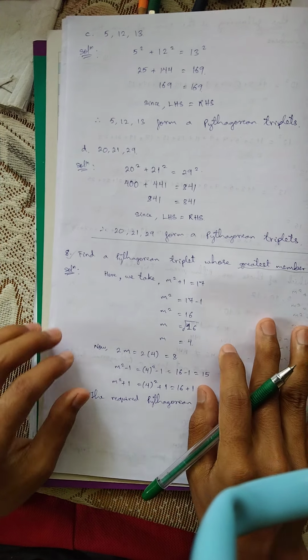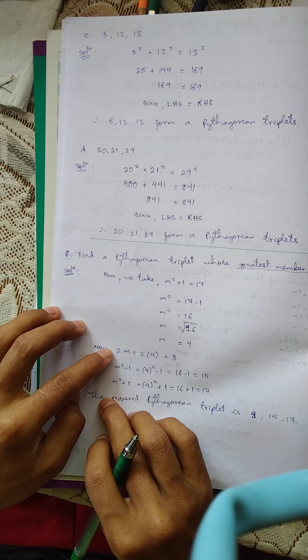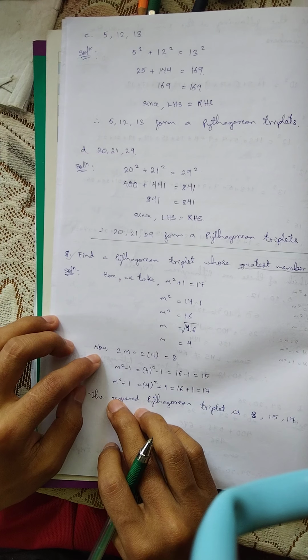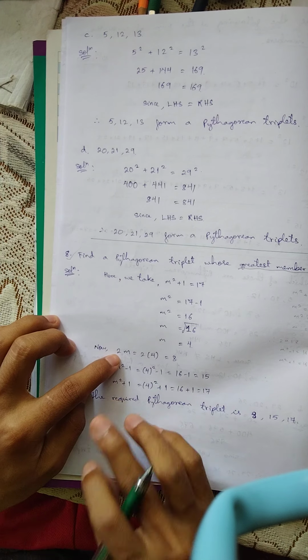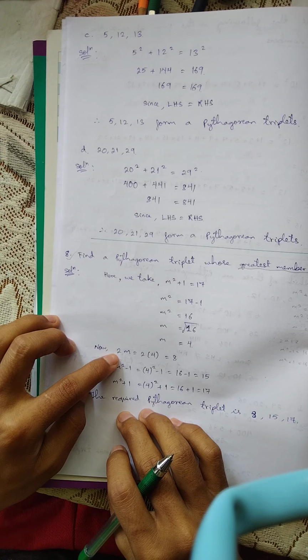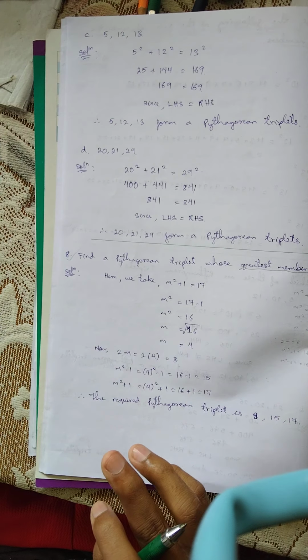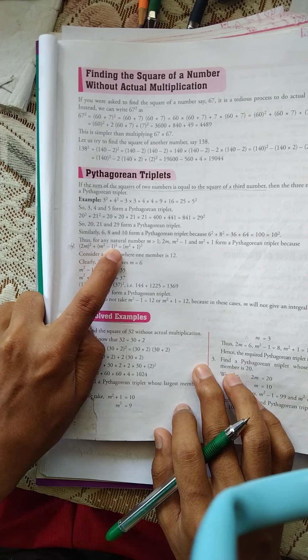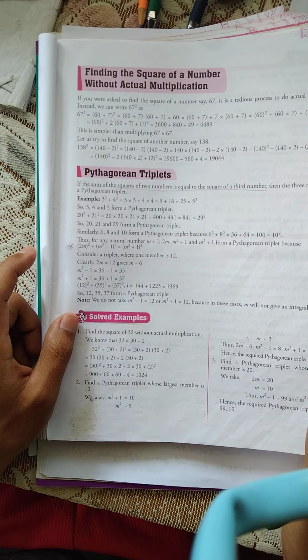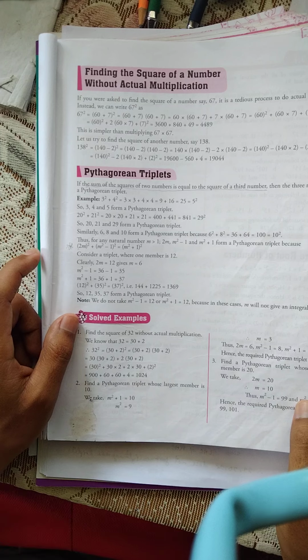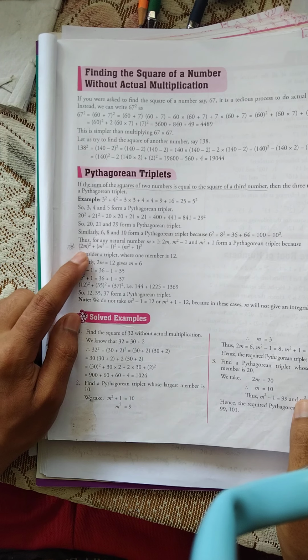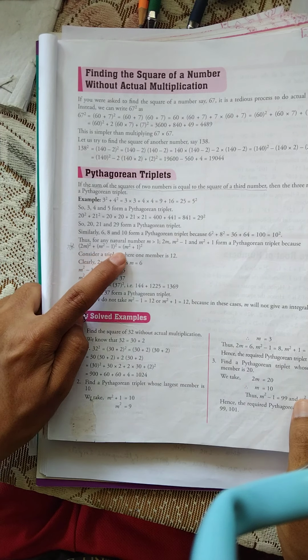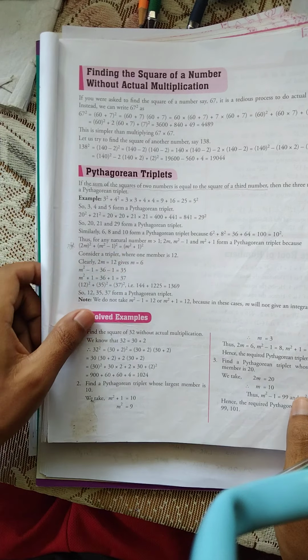Now to find the other two, we have to use those equations, but without the square. If you check your textbook, the Pythagorean triplets have the square in the equation, but since we have to find a number, neglect the square and take only 2m, m squared minus 1 and m squared plus 1.